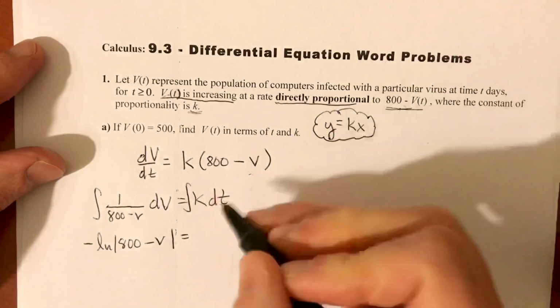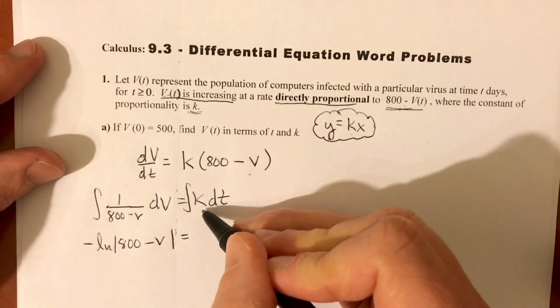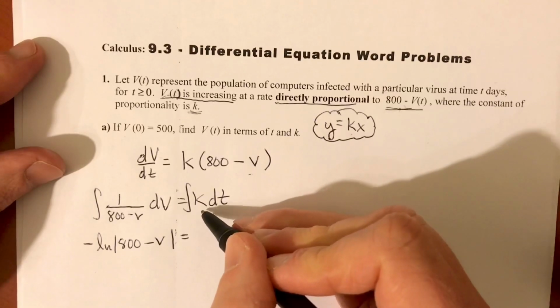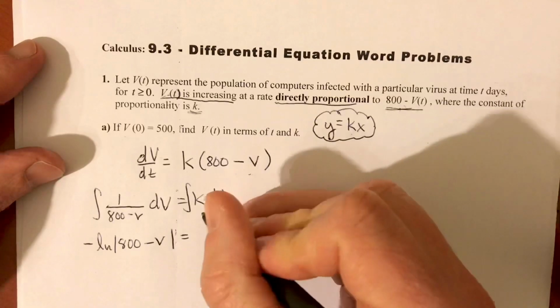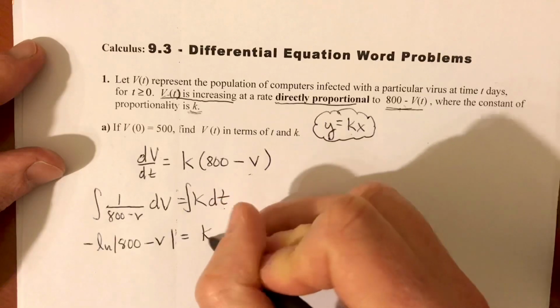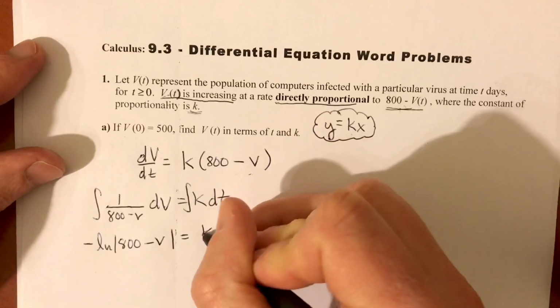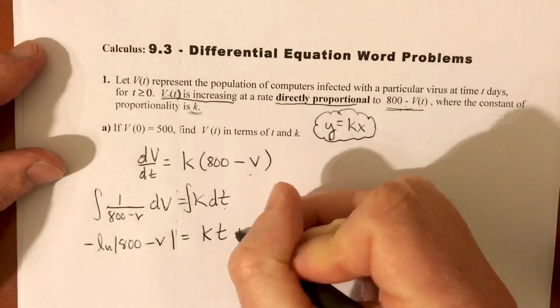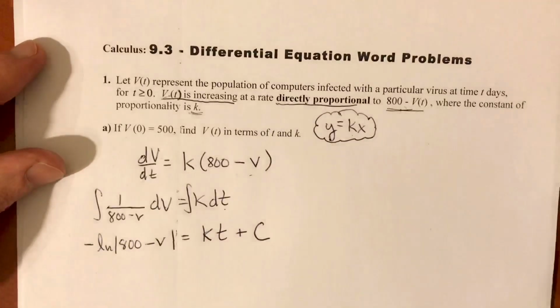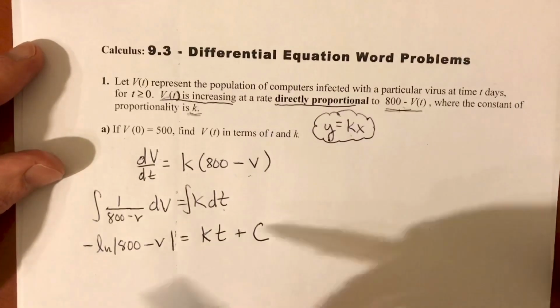On this side, of course, just remember k is not a variable, it's representing a constant, so that's no different than if there was a 5 there, and the antiderivative of that with respect to t is going to be k, whatever k is, times t. Plus c, of course. Every time you integrate, you have to account for that constant.